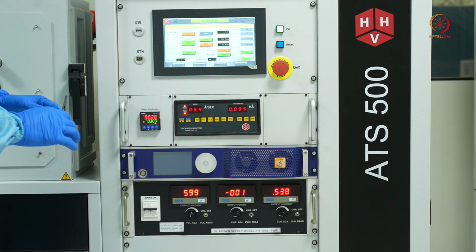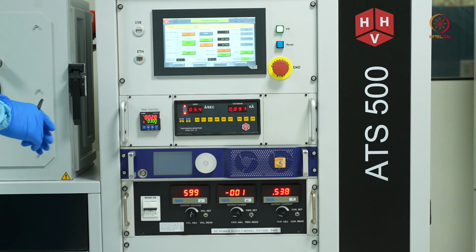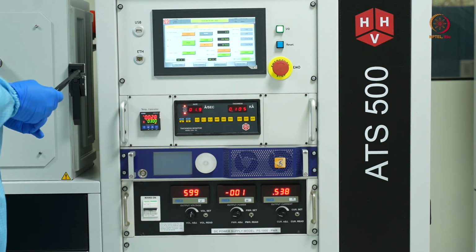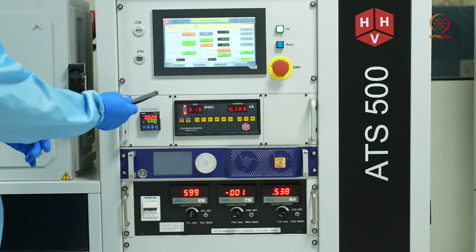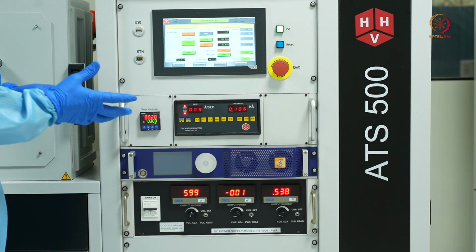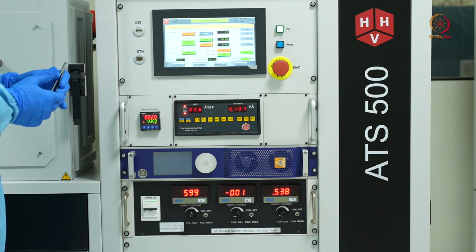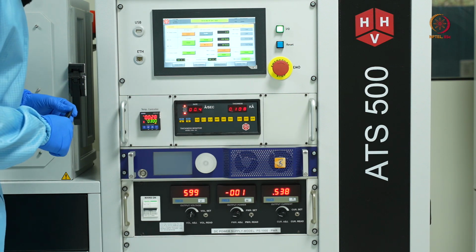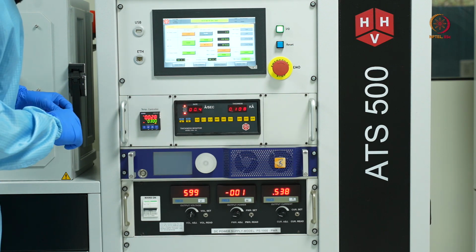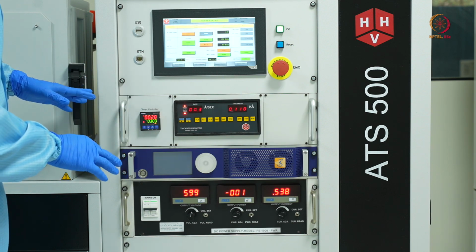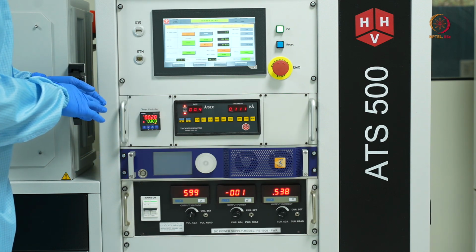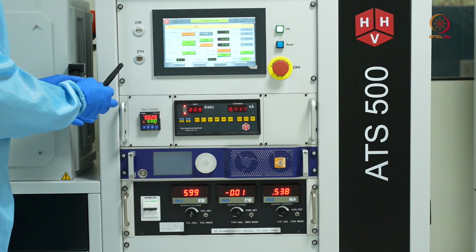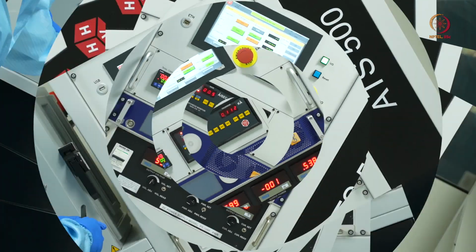We'll be depositing for around 10 minutes, and the thickness which we would be having, we'll see. It would be somewhere around 100 nanometers. So we'll wait for 10 minutes, and when the process is complete, we'll have a look at the sample.